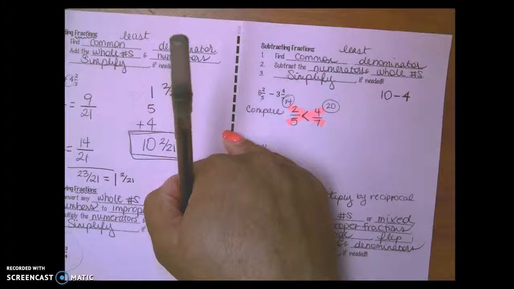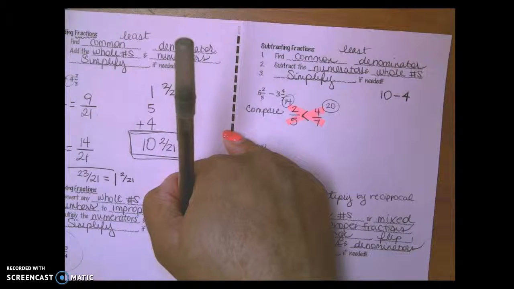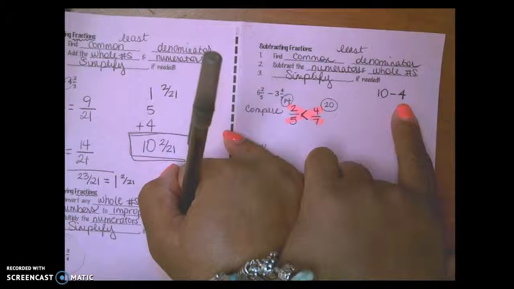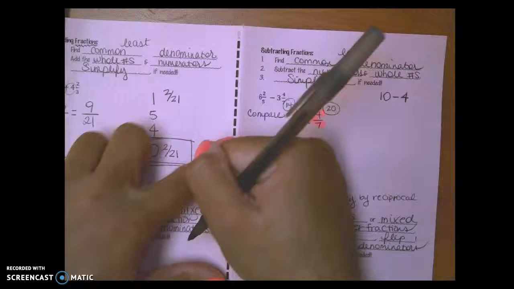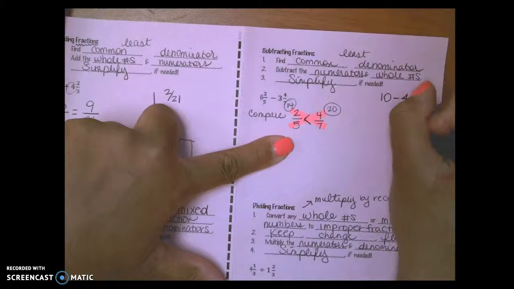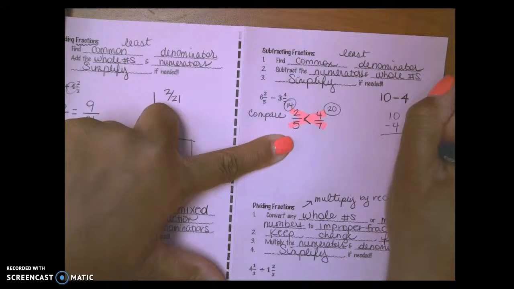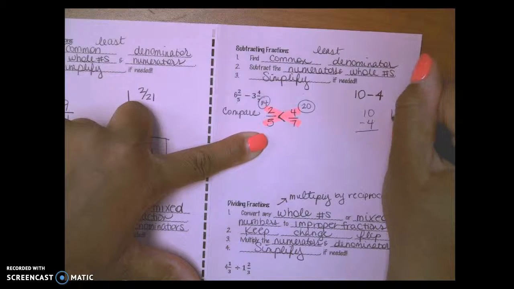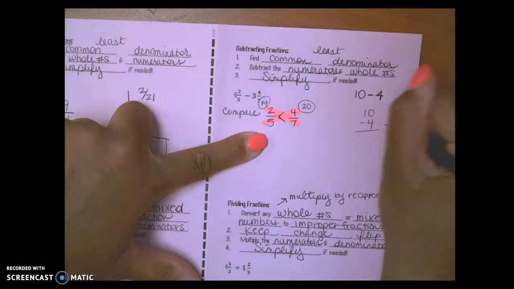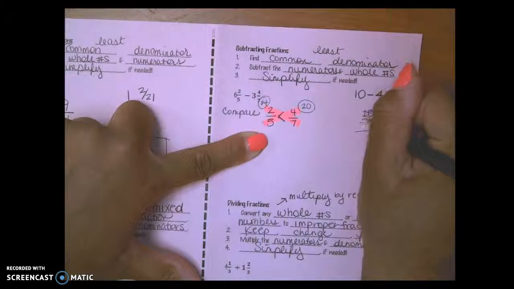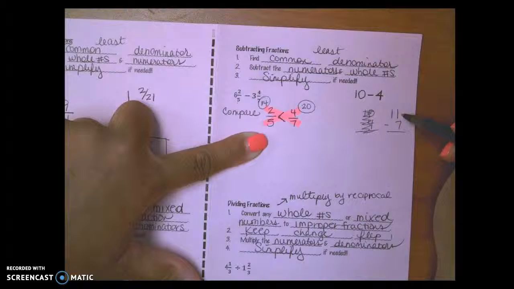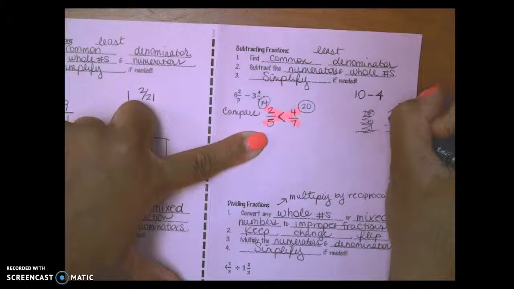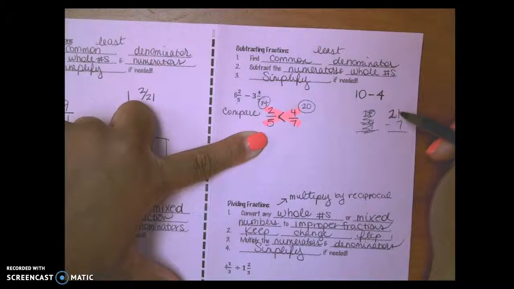Not yet. No. What do I do? There's not enough here to subtract this 4. What do I do here? This was probably a bad example. Let's try this. 11 minus 7. Disregard. Let's make this 21 because it's still a bad example. I have to do what?